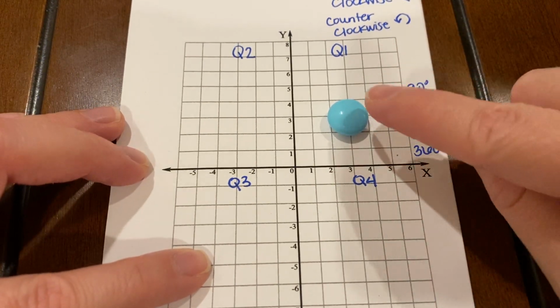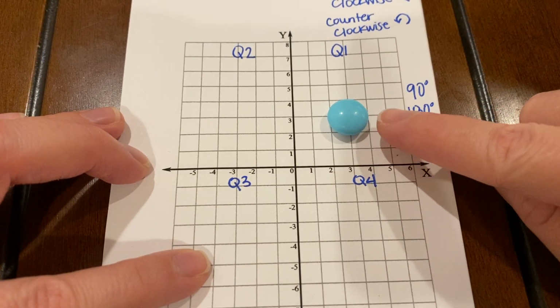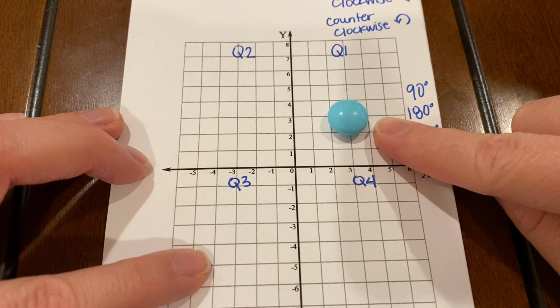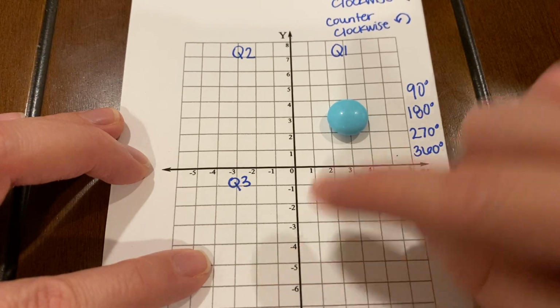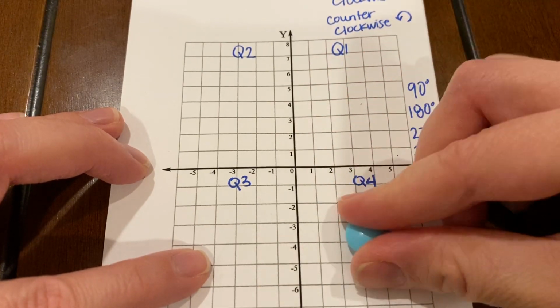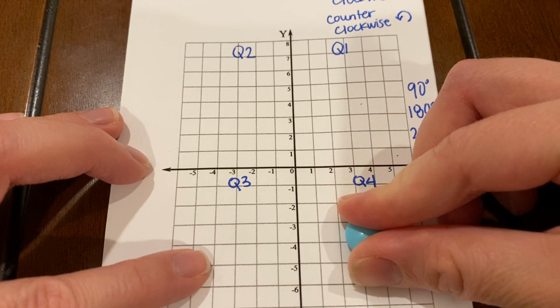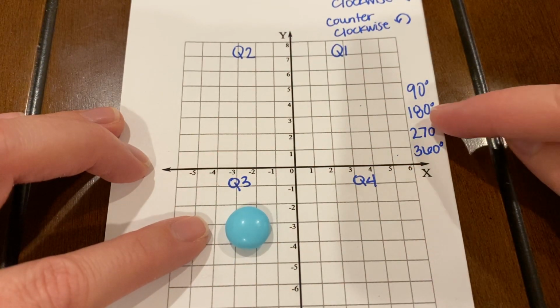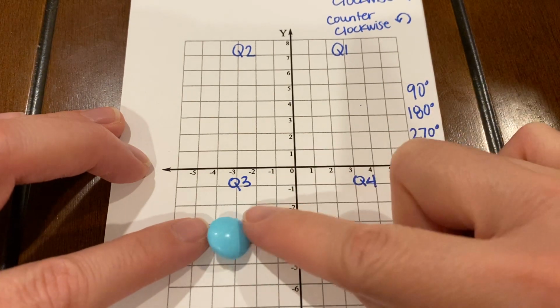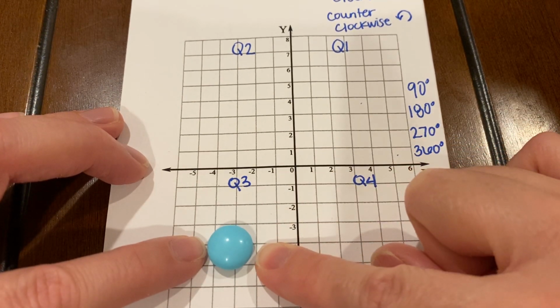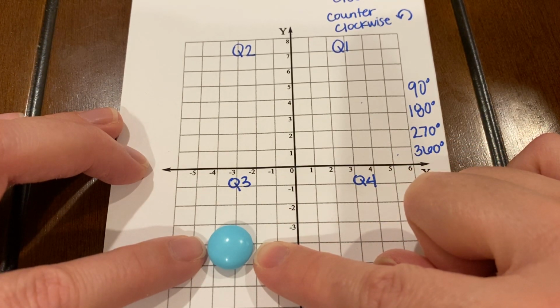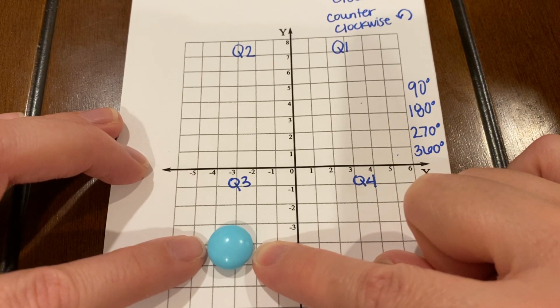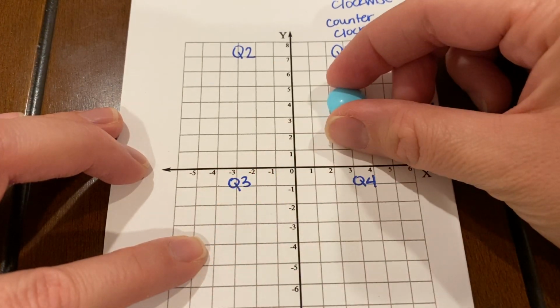If I asked you to move this M&M 180 degrees clockwise, moving once would be 90, moving again would be another 90, and 90 and 90 make 180. So it would end up in quadrant 3. Let me put it back in quadrant 1.